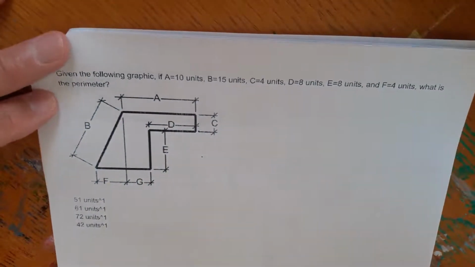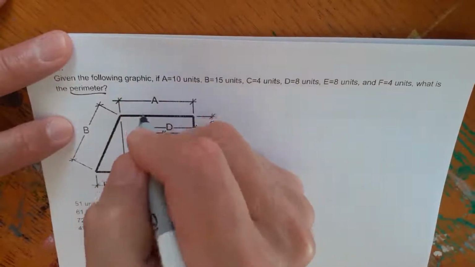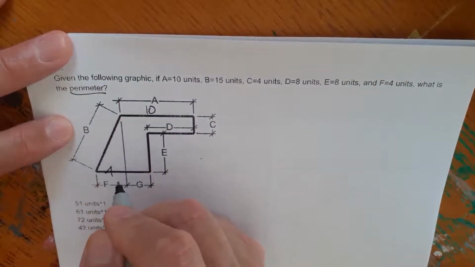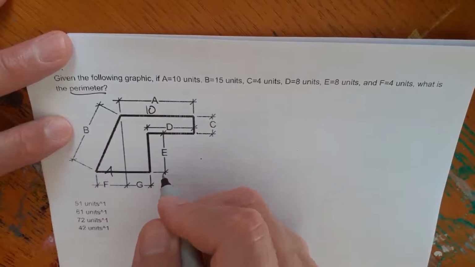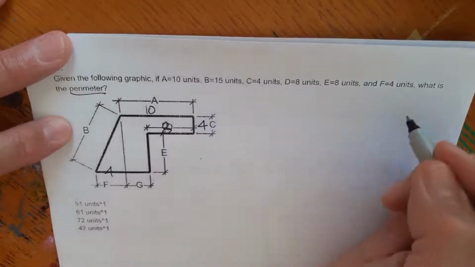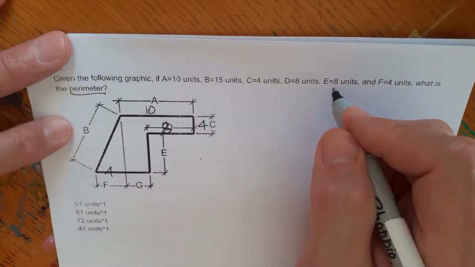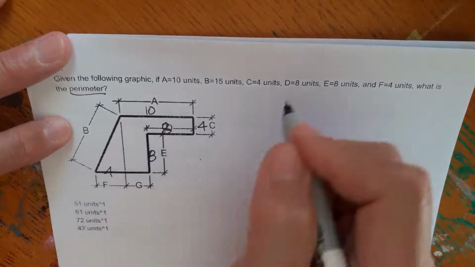Okay. One more. Are they asking me perimeter? Yay, and I actually read the directions. Thank you. A is 10. We know this is 4. D. D is 8. We said C was 4. F is 4, got it. E is 8. There we go.